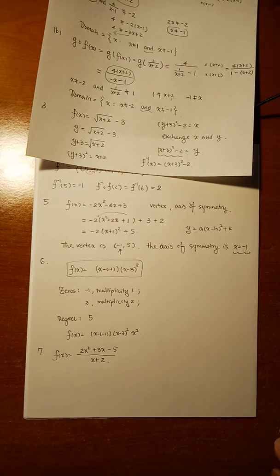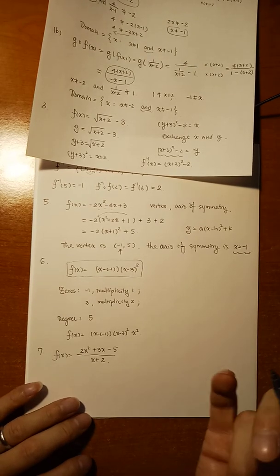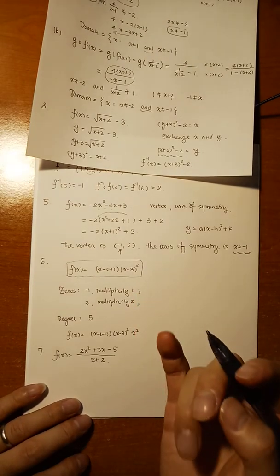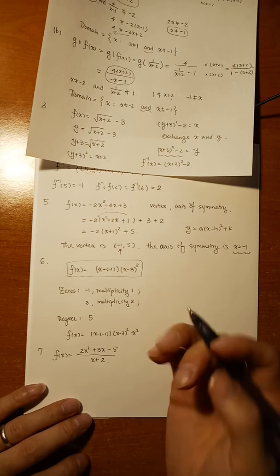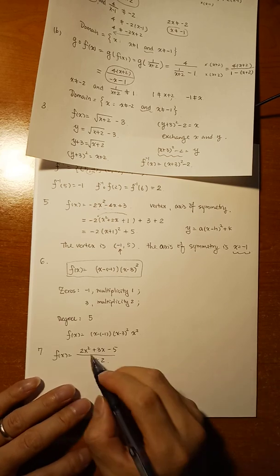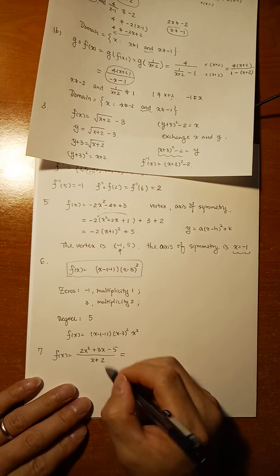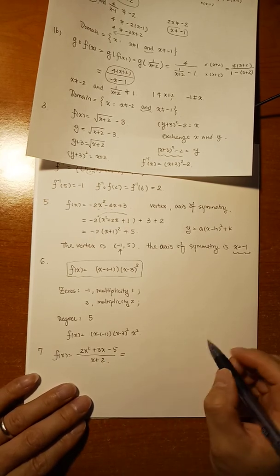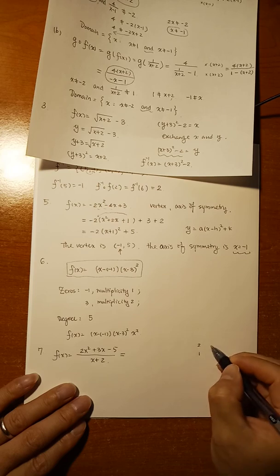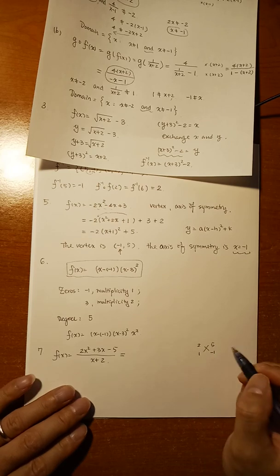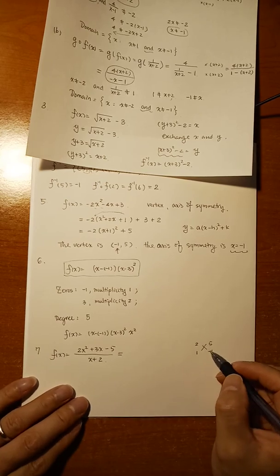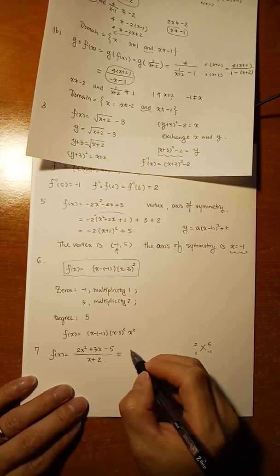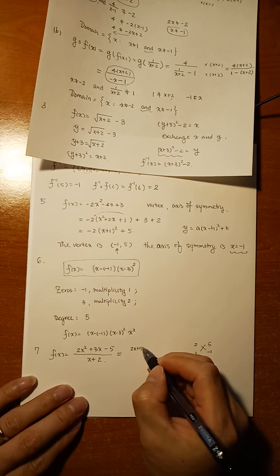Asymptotes: you may have horizontal, oblique, or vertical asymptote, but you have to factor the numerator and the denominator first in order to see if you have cancellation or not.